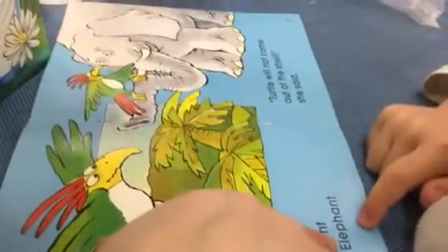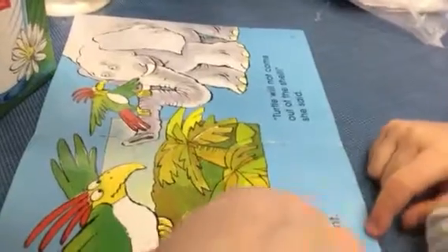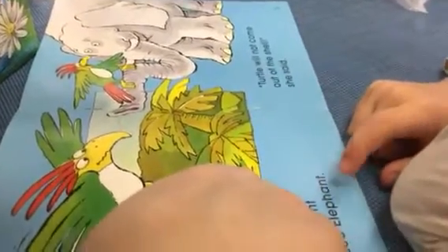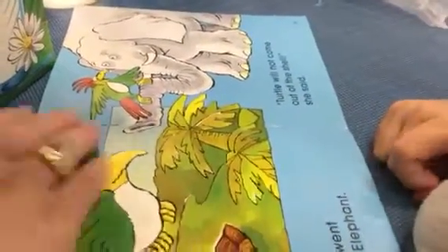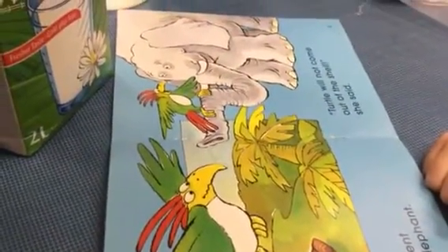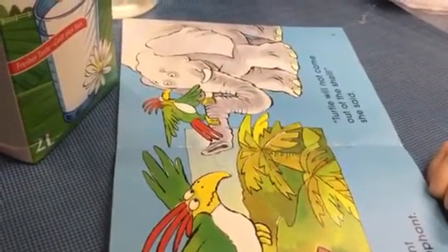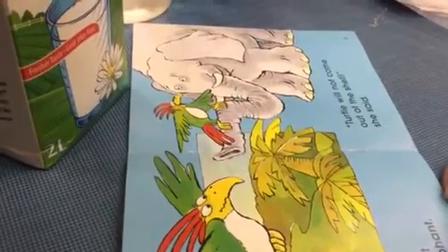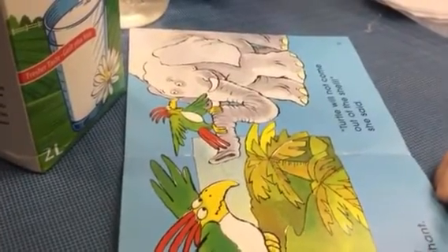E, and what sound does an E make? Yeah, elephant. And what do you think the parrot is telling the elephant about the turtle? What's the problem with the turtle? He's not coming out of his shell.